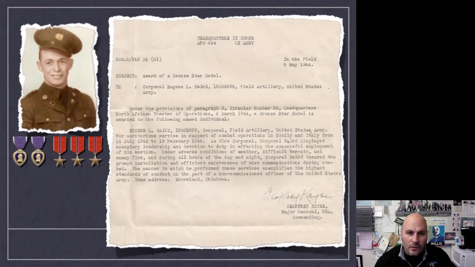As a wire corporal, and what that means is Corporal Baird was in charge of communications with the artillery. It's really important that the artillery receive communication from the front, from soldiers in the front, that they're firing in the correct area, because you don't want to hit your own army with the artillery that you're firing from the back. So really important that a line of communication remain open between the front and the back. And Corporal Baird was a wire corporal. He was making sure that those lines of communication stayed open.